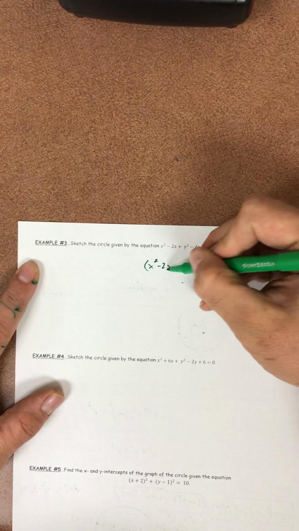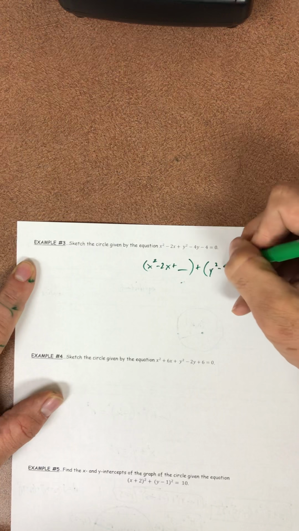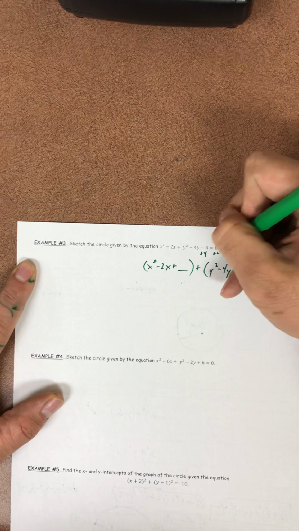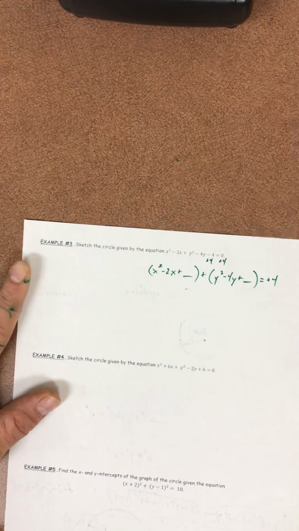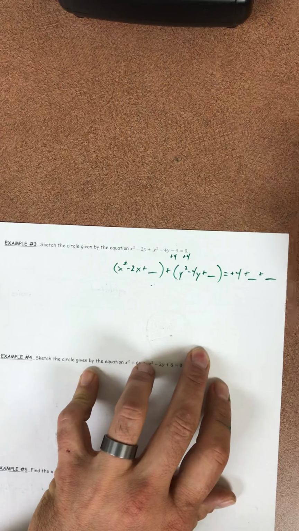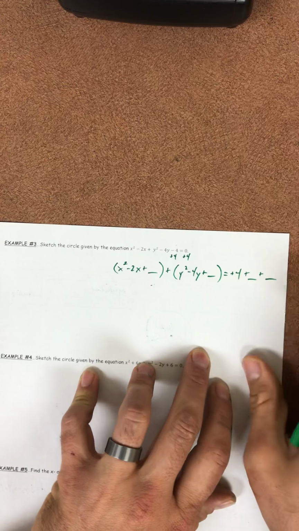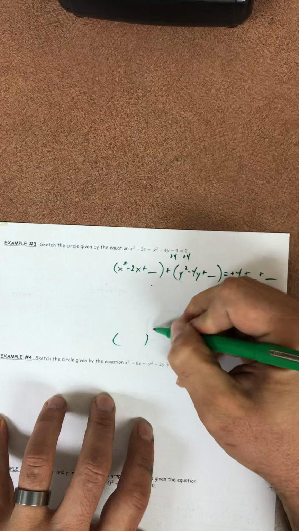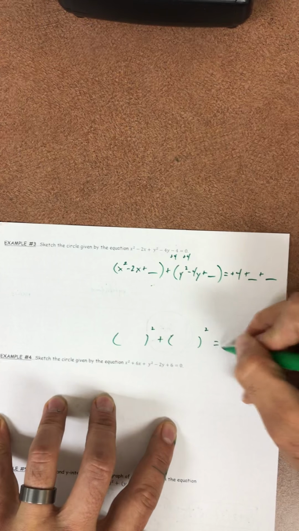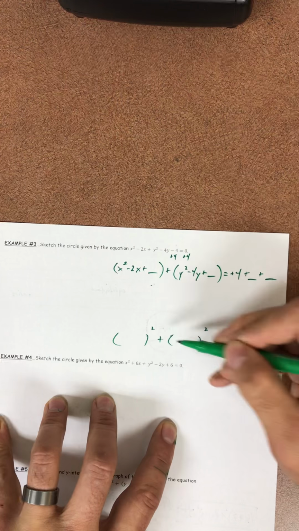So x squared minus 2x plus blank plus y squared minus 4y plus blank is equal to, and we're going to add that constant to the other side, so plus 4, and I'm going to put plus blank over here, because we're going to have two different values that we need to complete the square, okay? Because we know that a circle is going to be an x perfect square, a y perfect square, our goal is to get these two to be written as perfect squares so that we can write it as a circle.